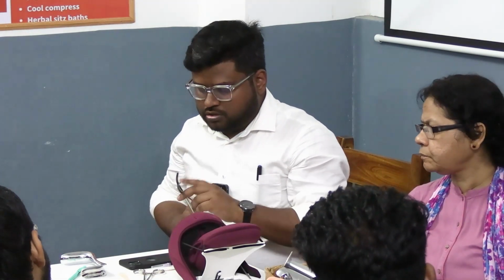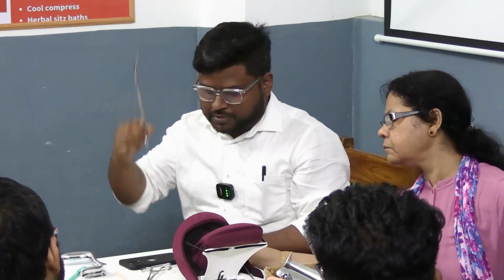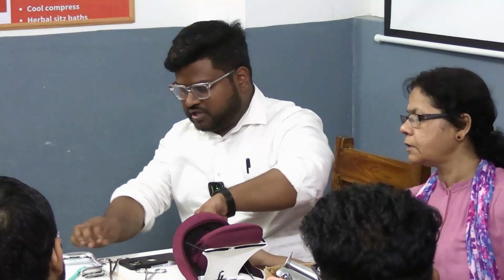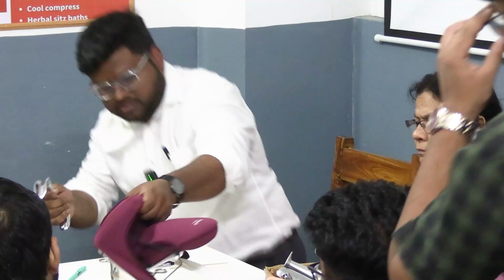Everybody has seen a copper T, right? A horizontal limb and a vertical limb, with two long threads hanging from the vertical limb. Imagine this is a Kelly's forceps, which is a bit bigger, with an anterior curve. We hold the vertical limb with the Kelly's forceps. How do you insert? Firstly, you use your sponge holding forceps.